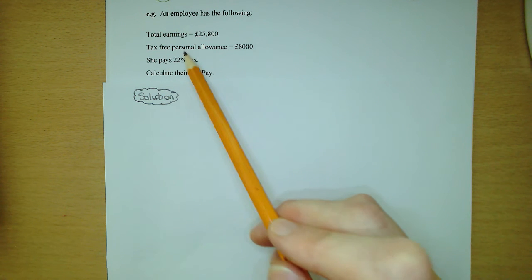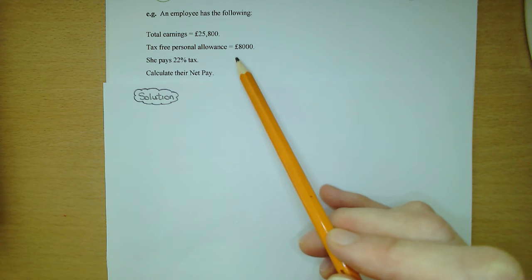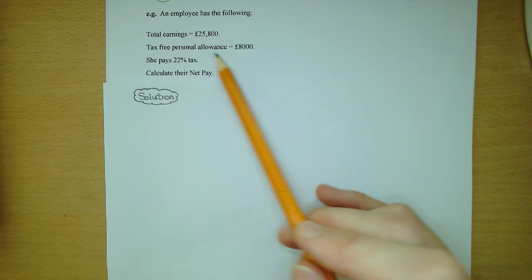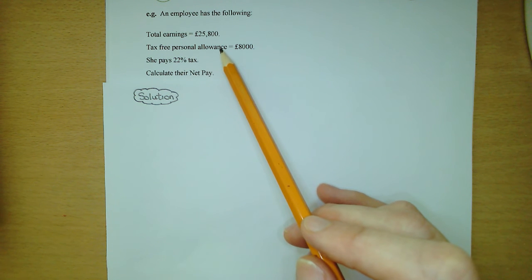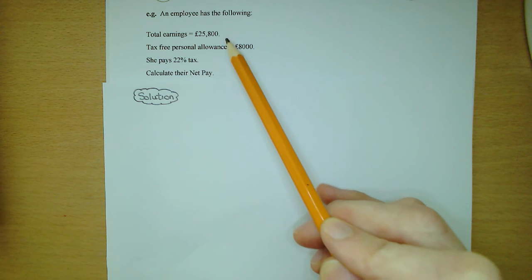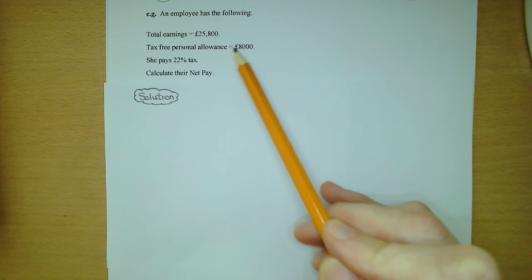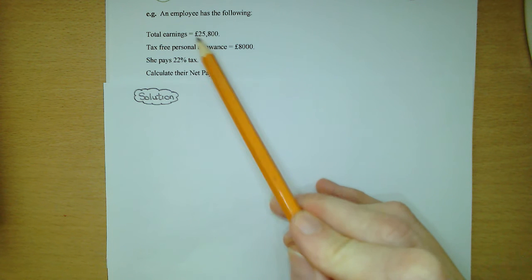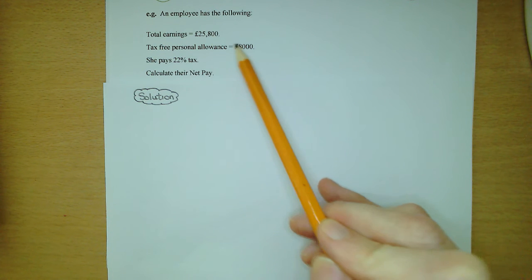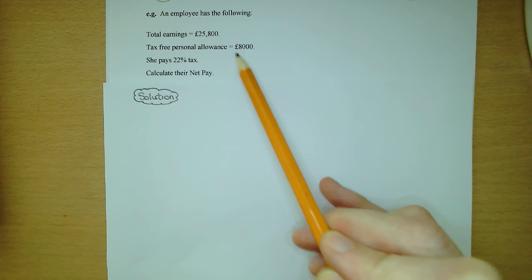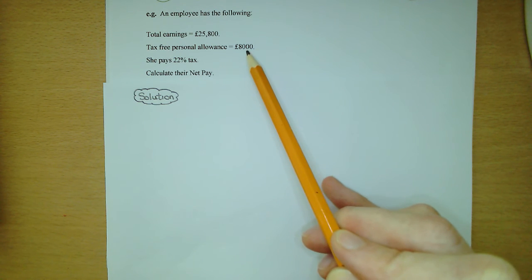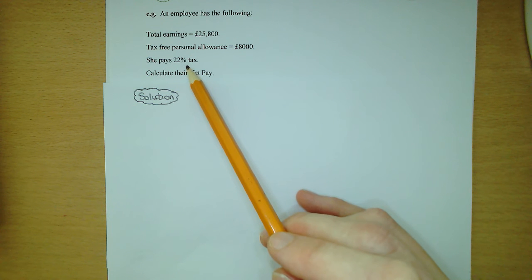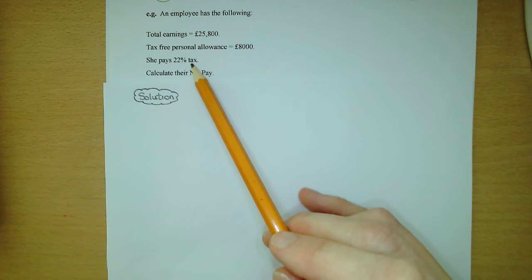They have a tax-free personal allowance of £8,000. Now, an allowance is part of your gross income, but you don't pay tax on it. It's tax-free. So this 8,000 is part of the 25,800, but you do not pay tax on this 8,000. It then says she pays 22% tax.